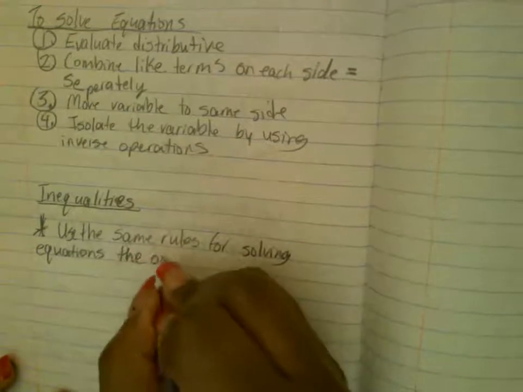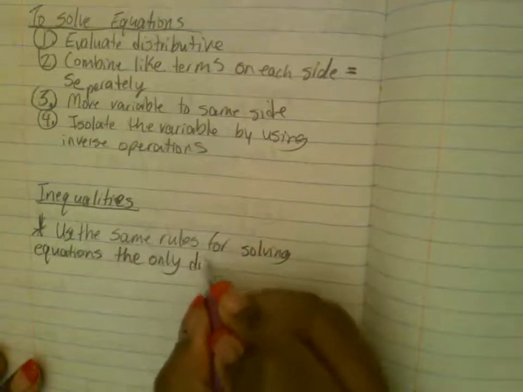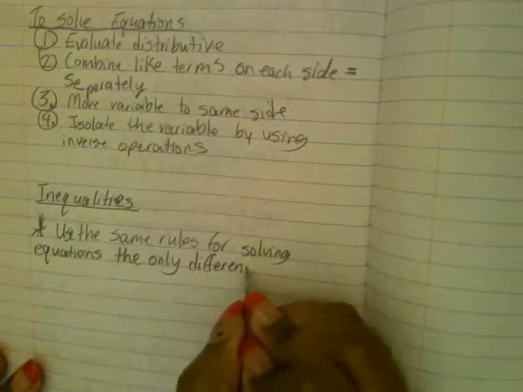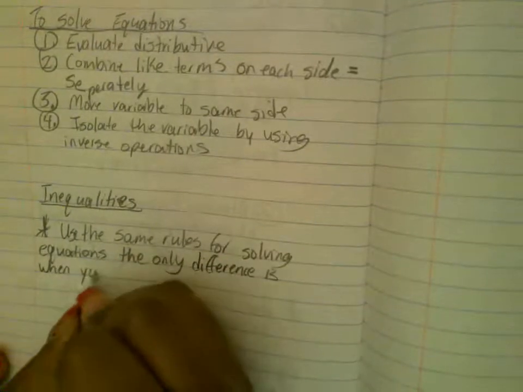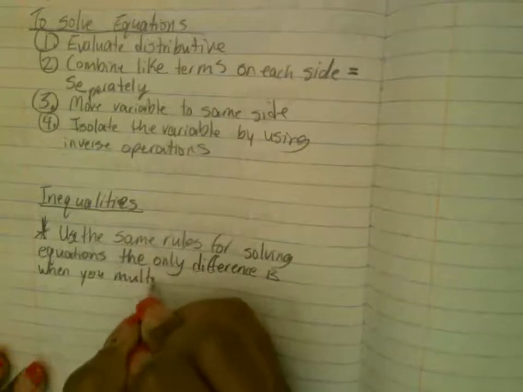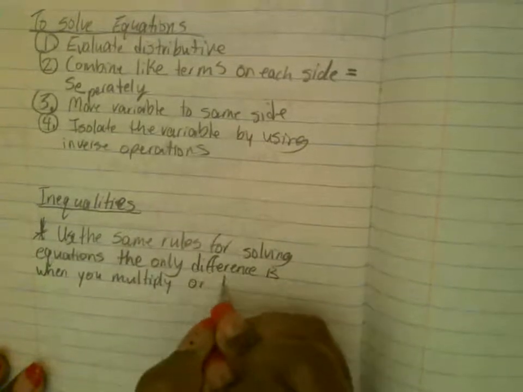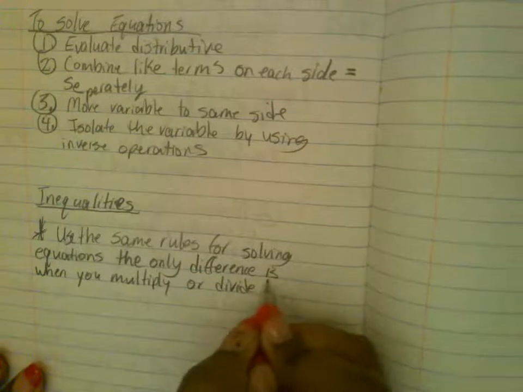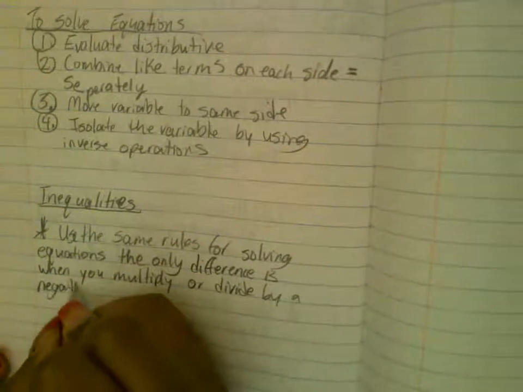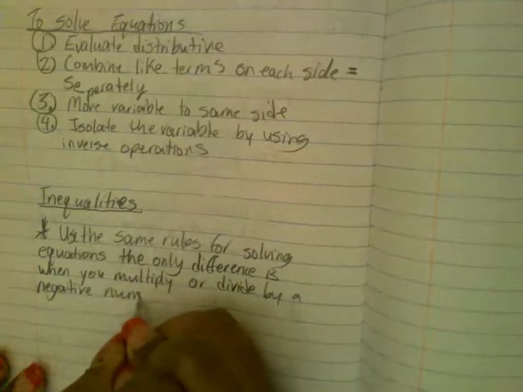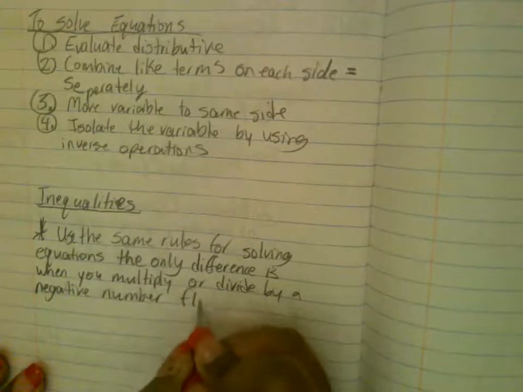The only difference is when you multiply or divide by a negative number, flip the inequality.